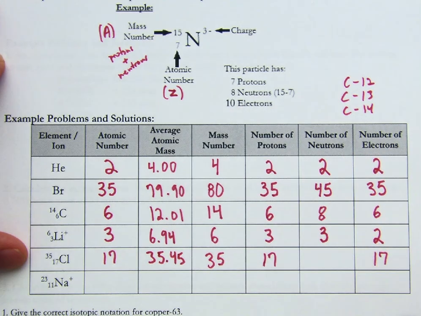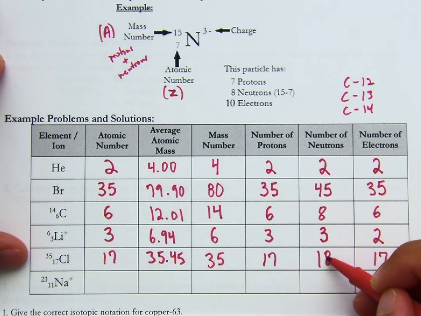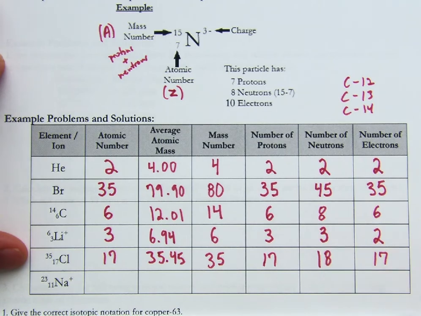All right. Neutrons is going to be 17 plus what gives you 35. And the answer there is 18. 17 plus 18 is 35.